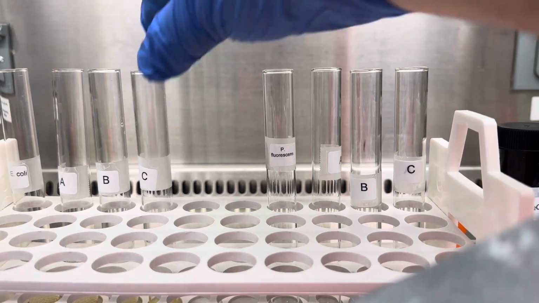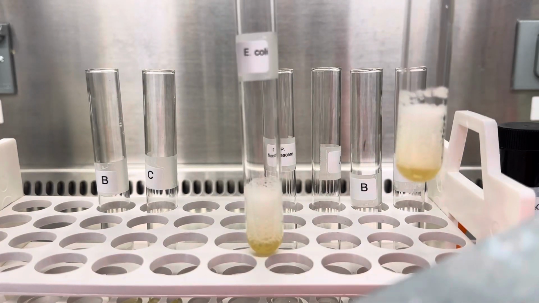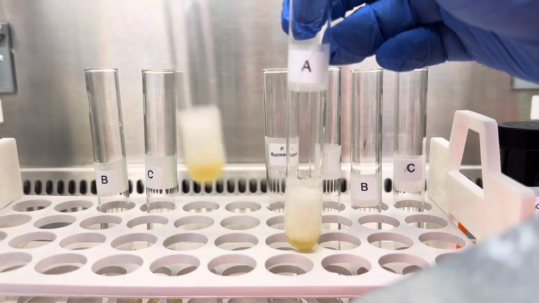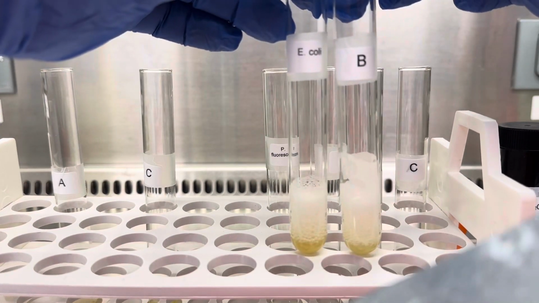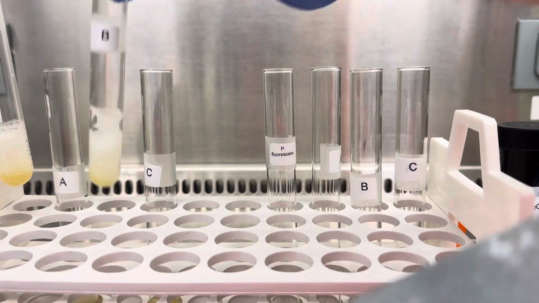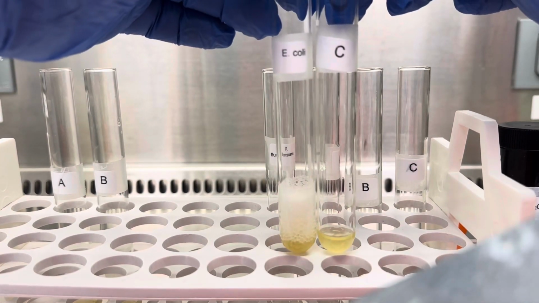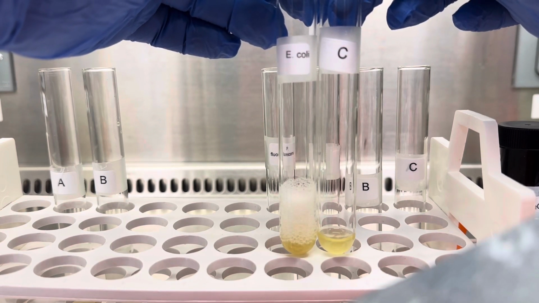So again, just to go through it again, we have E. coli here and unknown A, so both have bubbles. Then we have E. coli and unknown B, and they both have bubbles. Then we have E. coli and culture C, and as you can see, culture C has no catalase activity at all compared to E. coli.